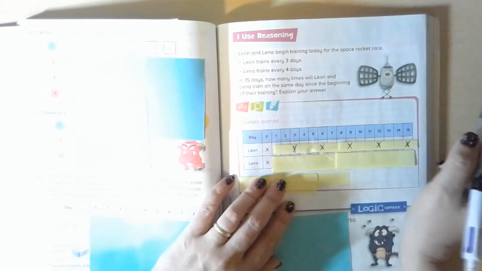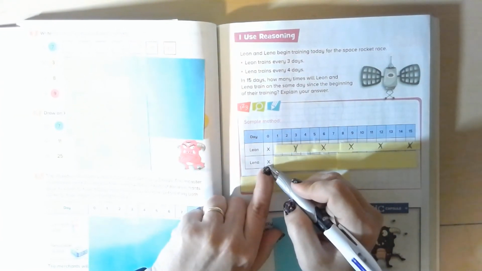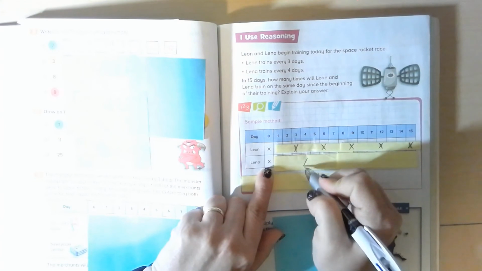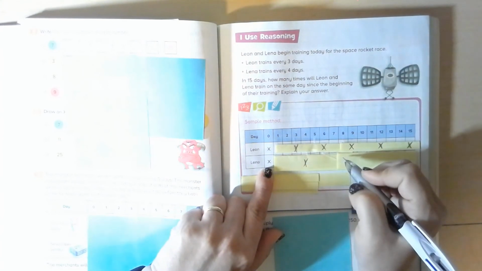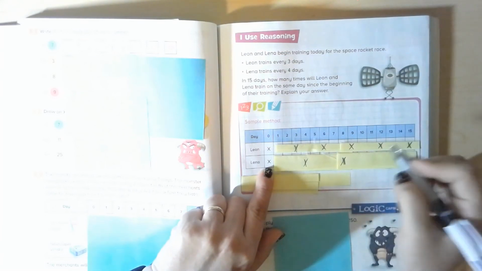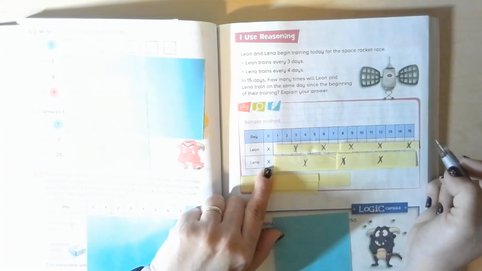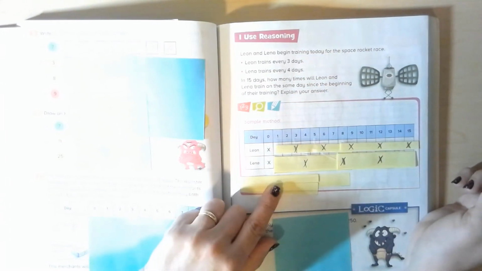Lena trains every 4 days. So I'm going to find the multiples of 4. Start at 0, and I'm going to go 4. 4 times 2 is 8. 4 times 3 is 12. And 4 times 4 is 16, so it's not here.